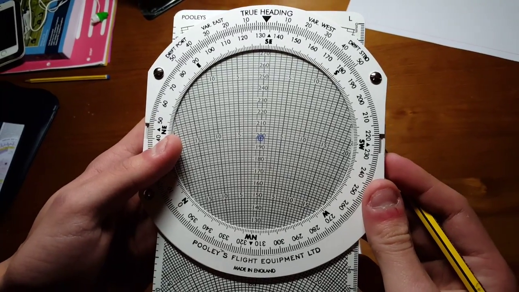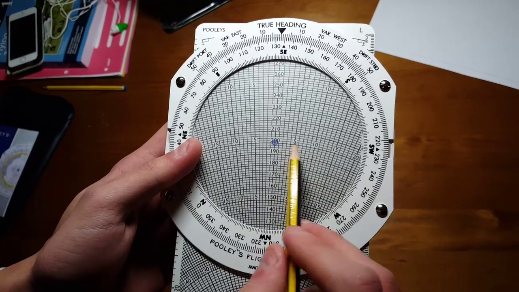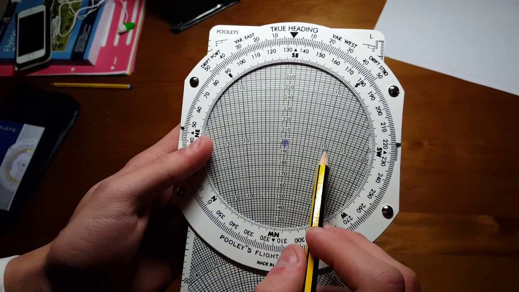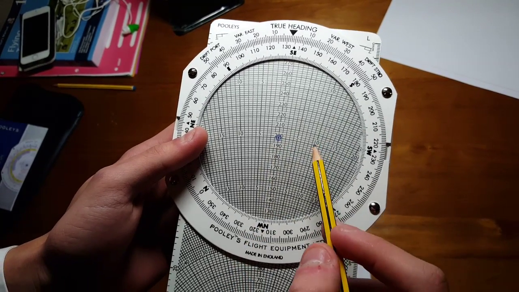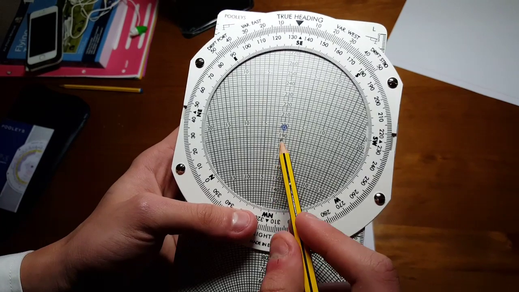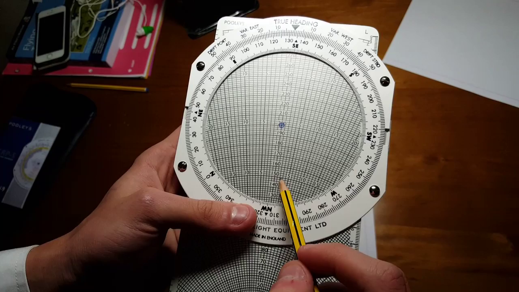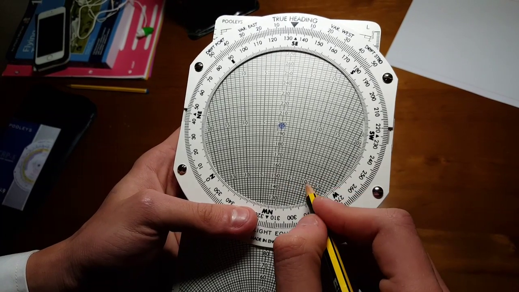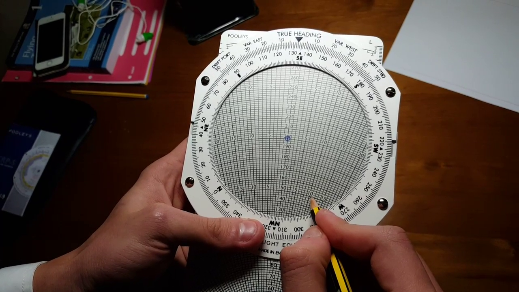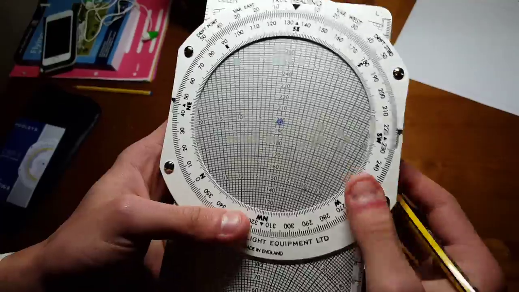So now we have 11 degrees of drift. We can see the drift here to the right and to the left, and 11 to the right. And we have ground speed 150. To do this exercise, you have to mark the drift on the line of the ground speed. So you go down to the ground speed of 150 knots and then move to 11 right. That is our drift. 150 knots, 11 right will be right here, so we make a little mark there.